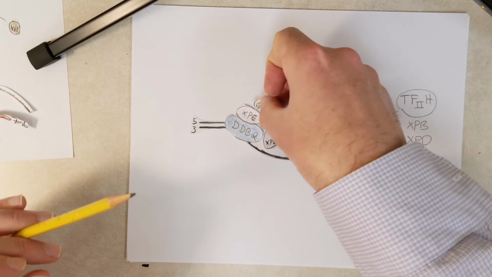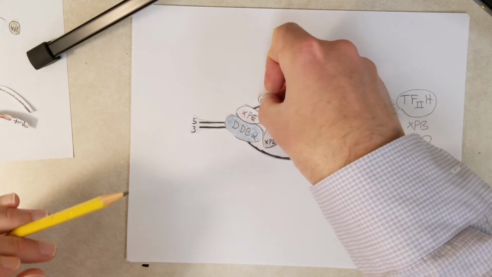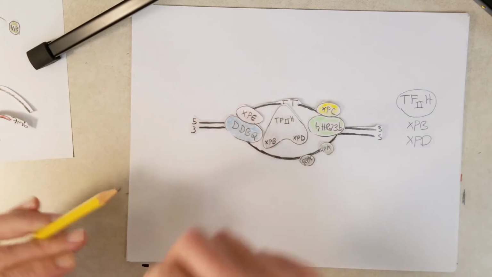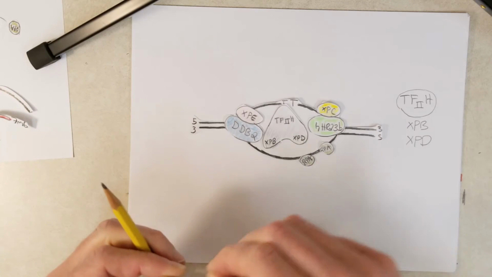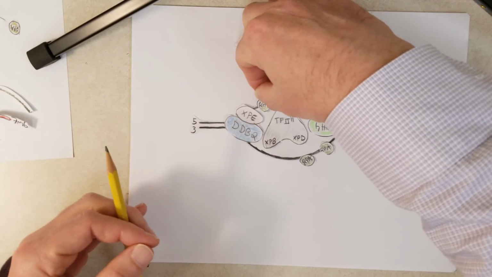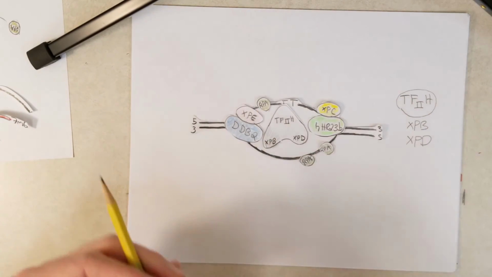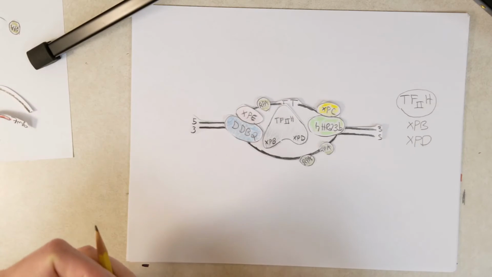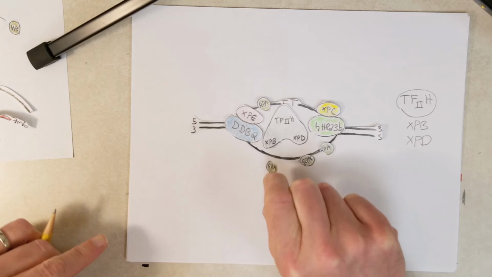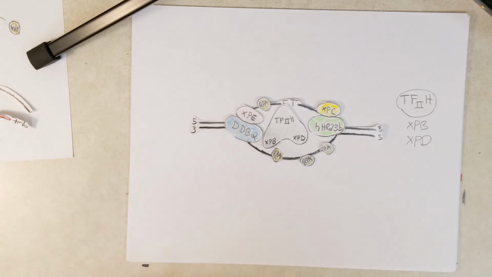And why is that important? Well, maybe it keeps it from coming back together. After TFIIH did all that work unwinding the DNA, if they came back together, that would ruin everything. So if the single strands came back together, that would be bad. I think that's enough.